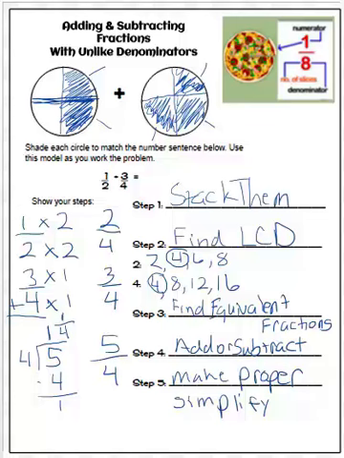So we ate 1 whole and 1/4 pieces of pizza. Okay, and that's all there is to it.